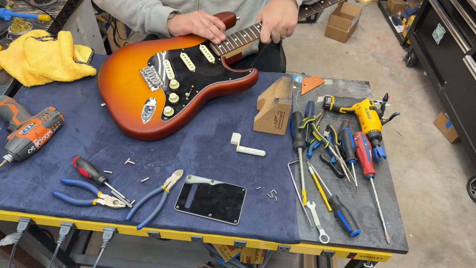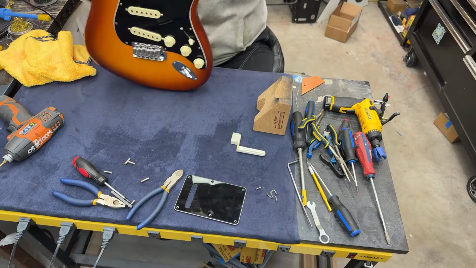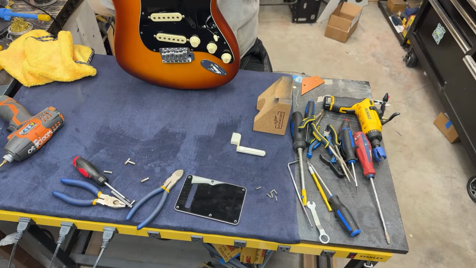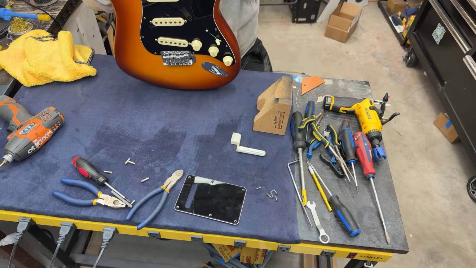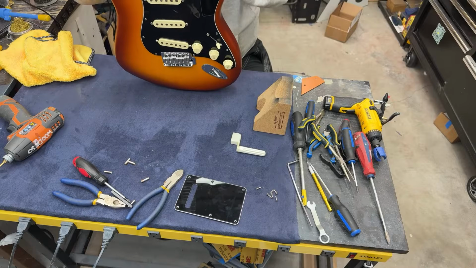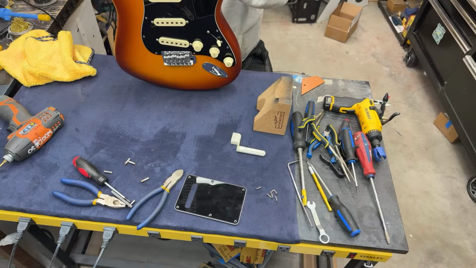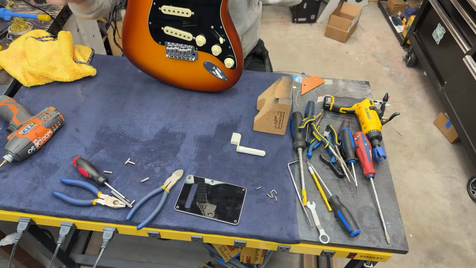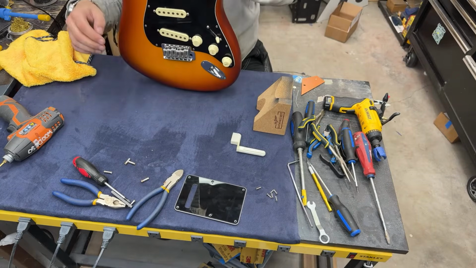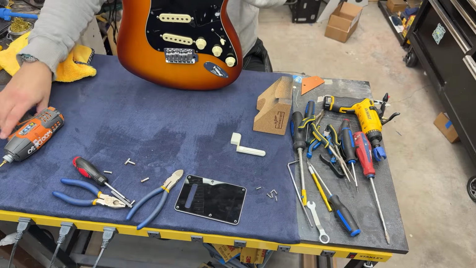But I will say, this is a killer sounding Strat. All the pickups that are in it sound good, and the factory mod that it comes with has a push pull here that allows you to engage all 3 pickups at once, no matter what position you're in.